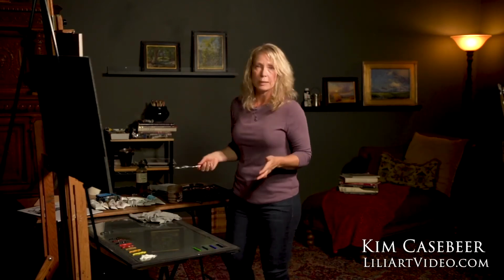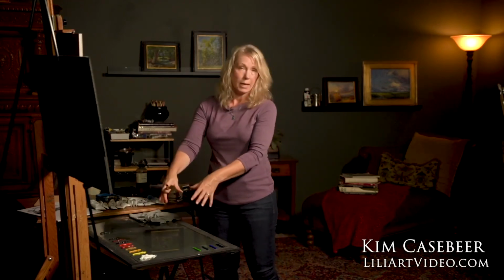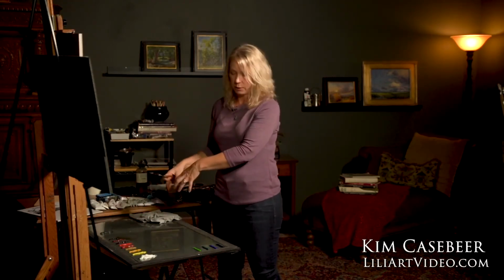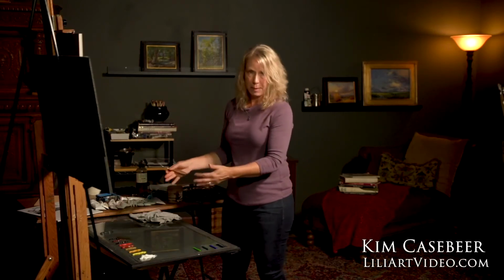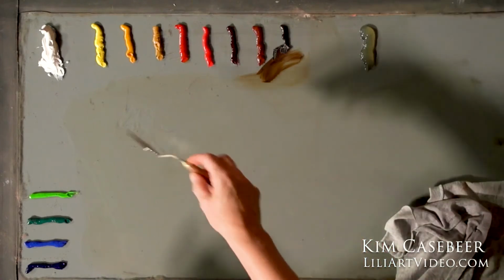The other really good reason to premix your paint is you can see the color and temperature changes and the value changes from one pool of paint to the other. So I will mix all of my sky colors together and all of my land colors together, and that way I can see how those temperatures and values relate to each other right on my palette before I even touch the canvas. So that's what I'm going to start doing now. I'm going to start by mixing the sky colors.